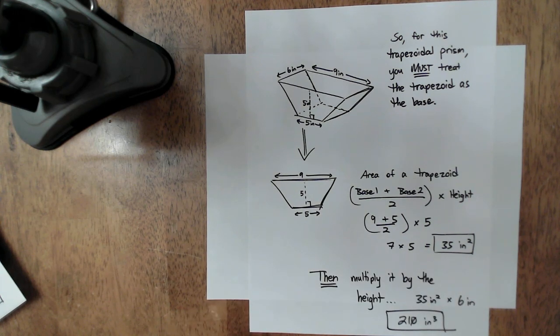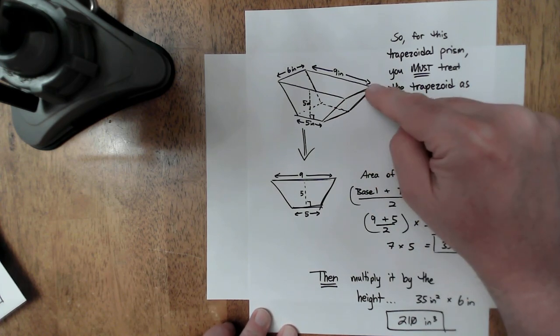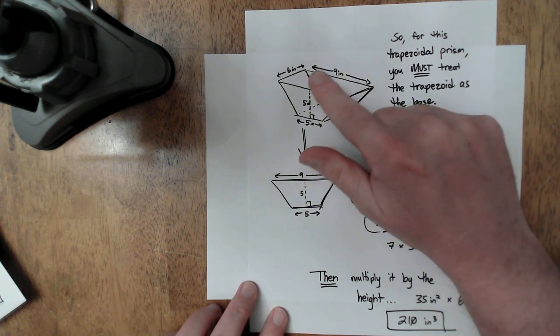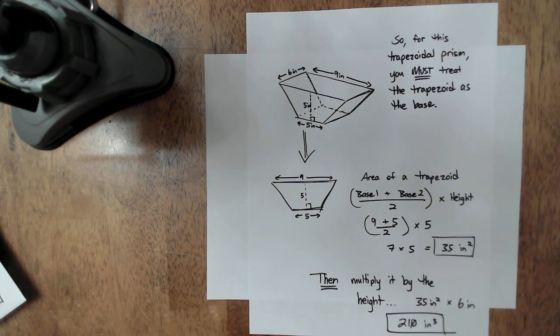Now, let's turn it 3-dimensional. You multiply the area of that trapezoid times the height or width, whatever you want to call it, the depth of the figure. And so you take 35 times 6, and that's what gives you the 210 inches cubed.